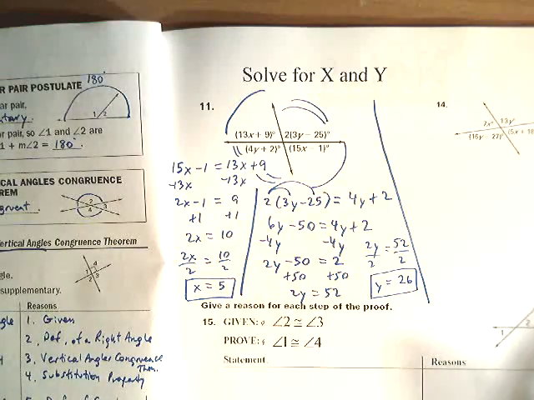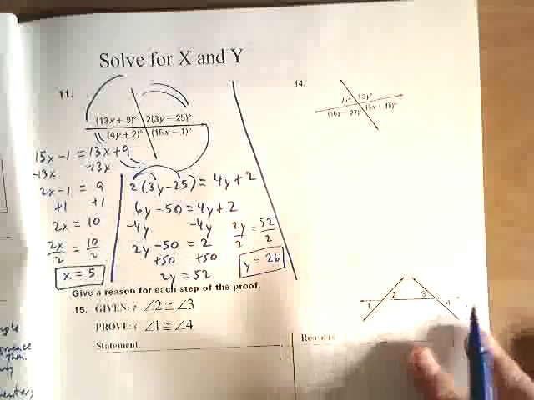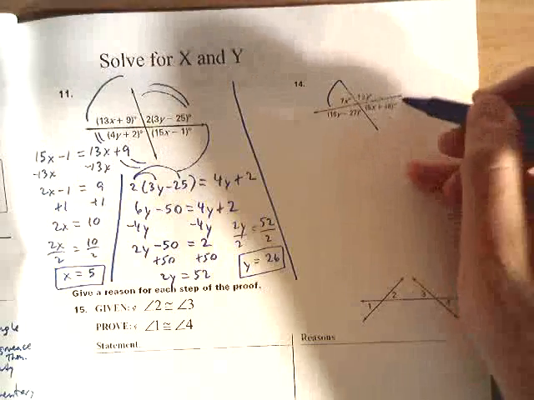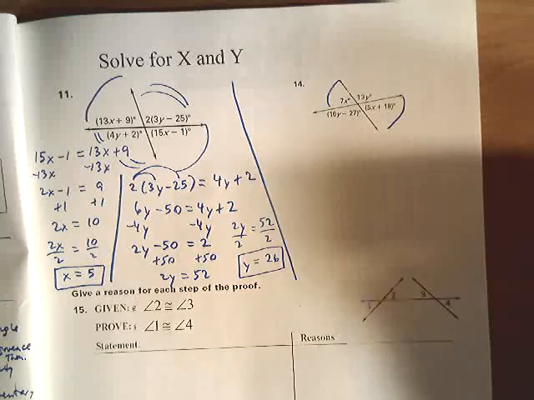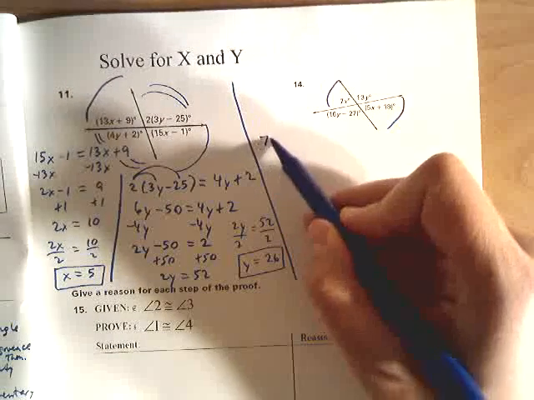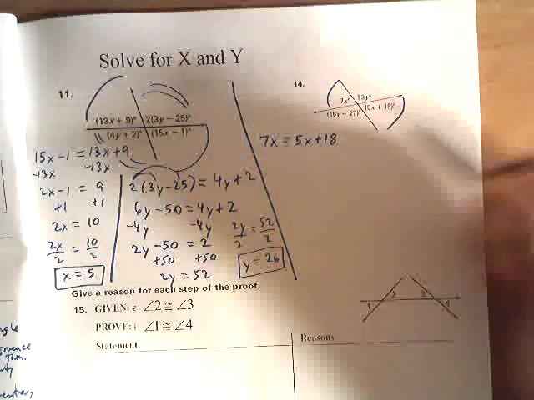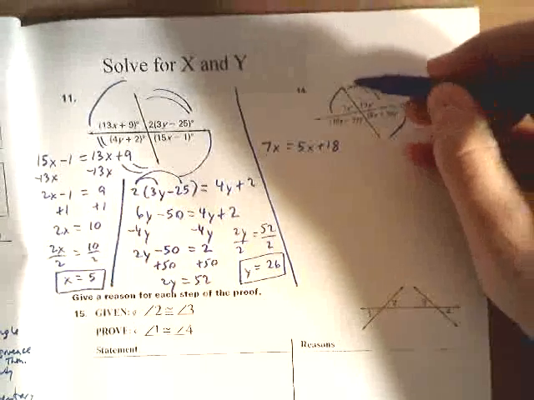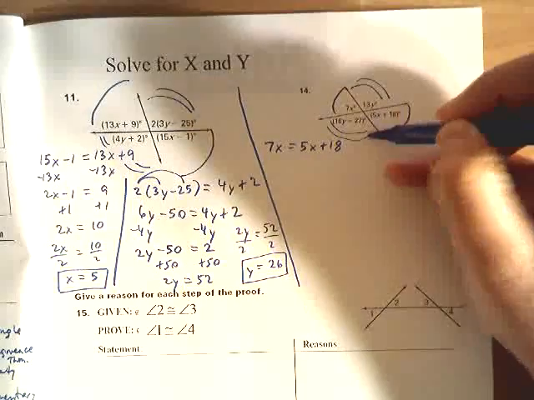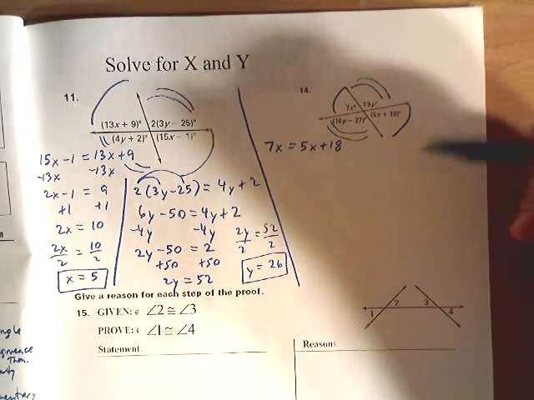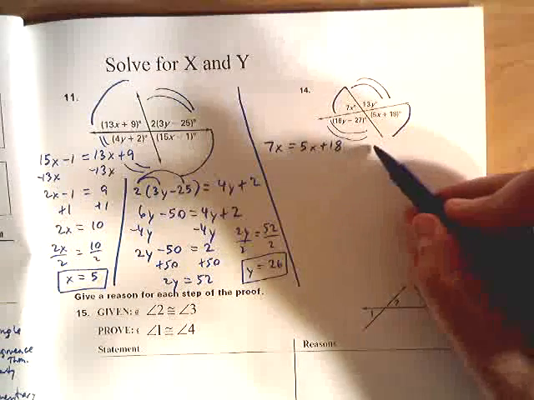Now really we're going to do the same basic thing over here. We're going to recognize that this angle and this angle are a vertical pair, so they must be congruent. In other words, we can then say that they are equal. And this angle here and this angle here are a vertical pair, and that must mean they are congruent as well.